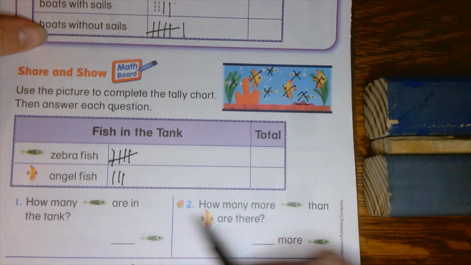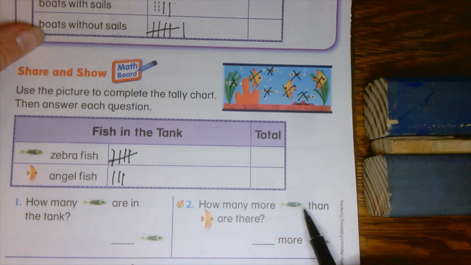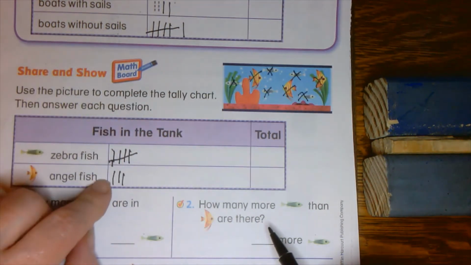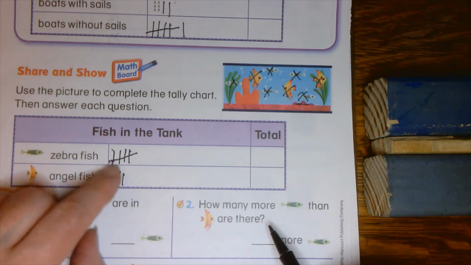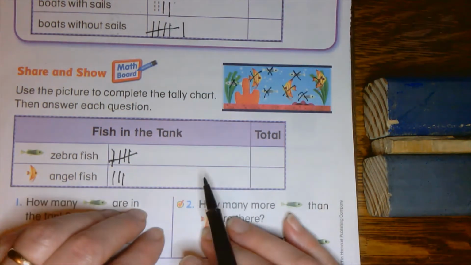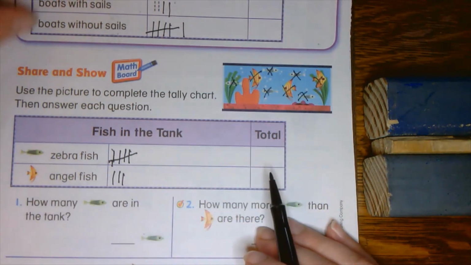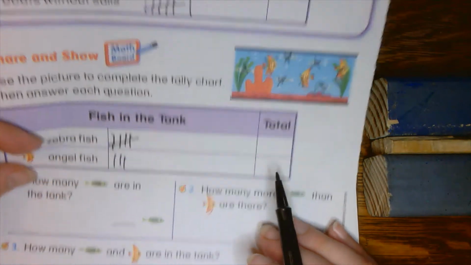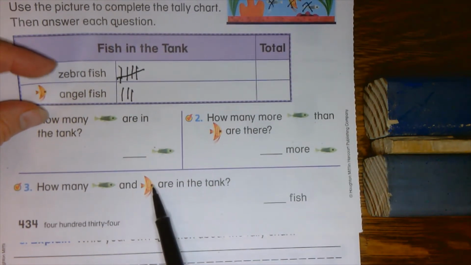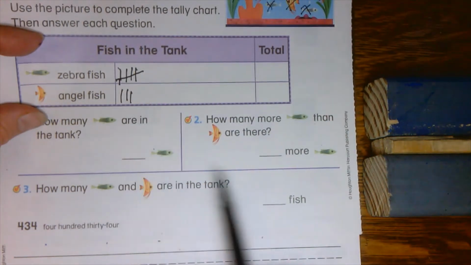How many zebrafish are in the tank? How many more zebrafish than angelfish are there? Now, boys and girls, if you want to just do it by using your fingers for subtraction or comparing these, you can. But if you need to, go ahead and get out your counters. Put out 5 counters and 3 counters and see what the difference is between them. Then number 3, how many zebrafish and angelfish are in the tank? So count them together. Write that number.